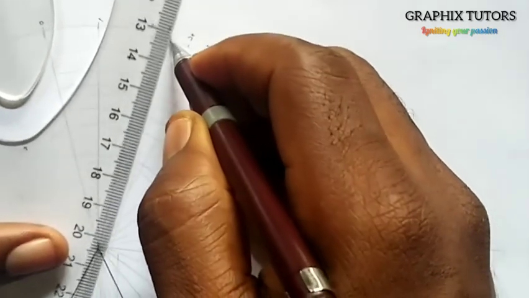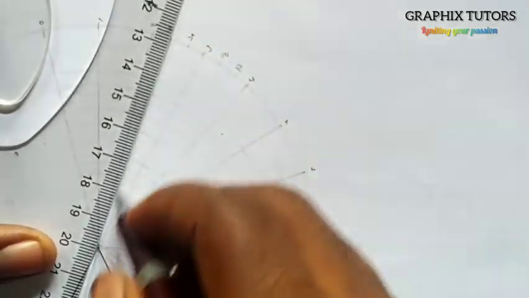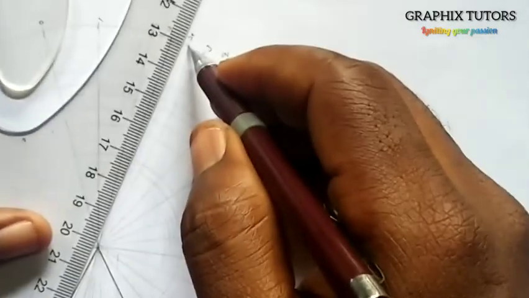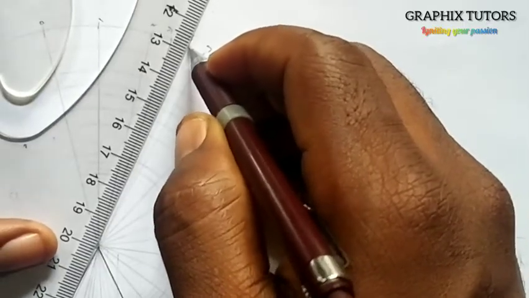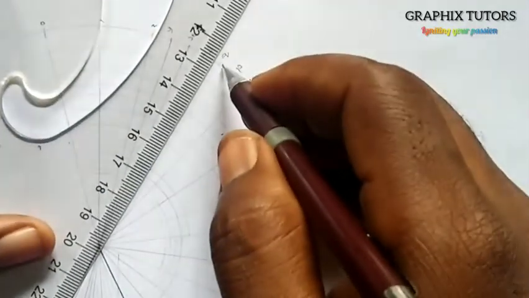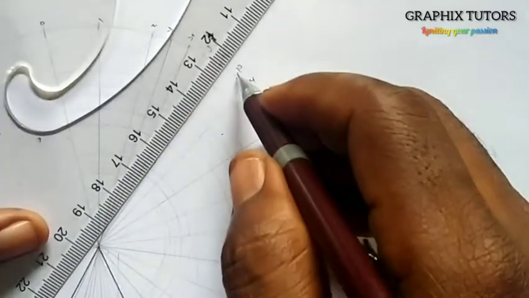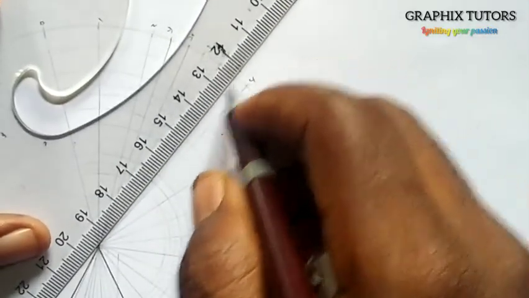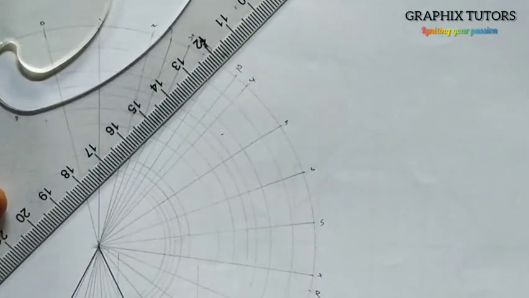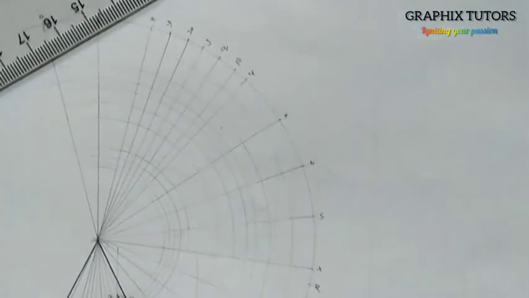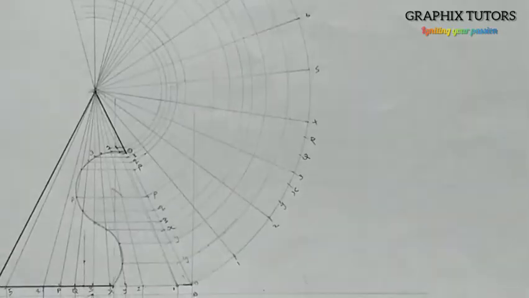My Y to the center, my X to the center, Q to the center, P to the center. Similarly, I'll do it for here also.